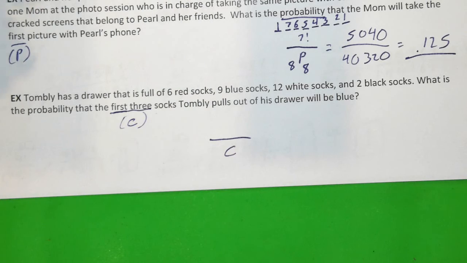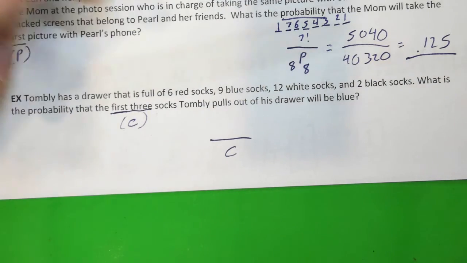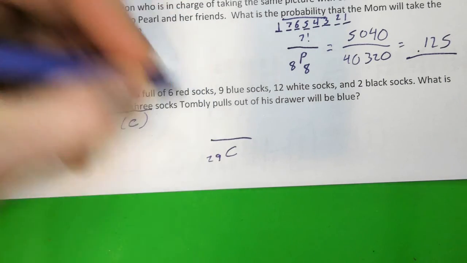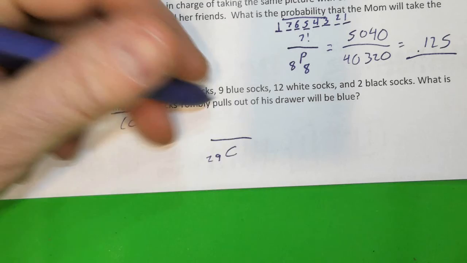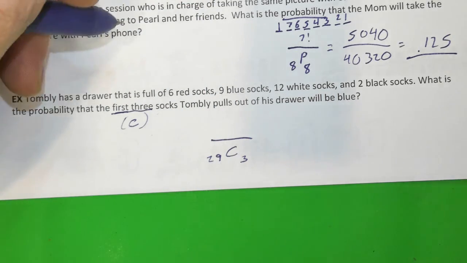Okay, so now we are interested in the total number of outcomes. So what I need to know is how many different socks are available. The easiest way to get that is to add up all of these numbers together. When you do, you're going to find out that you have 29 socks in total. And we're only going to be pulling out the first 3. So it's going to be 29 choose 3. Once again, the denominators are usually a little easier, so I'd like to start there.